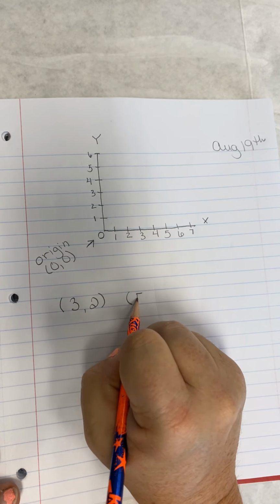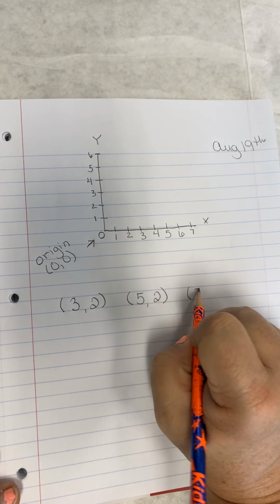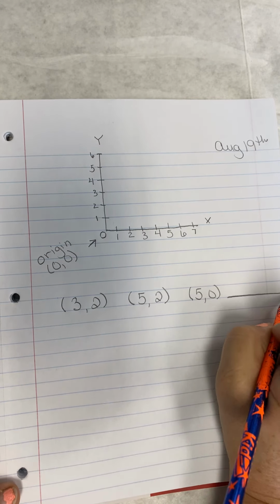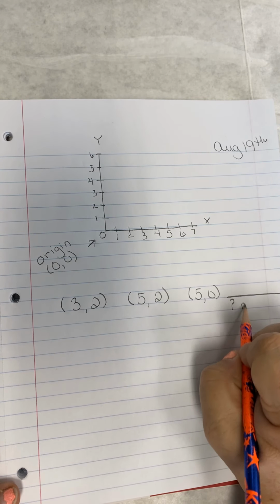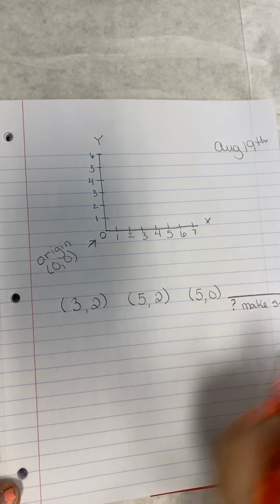My second one will be 5, 2. I'm going to close the parentheses. My third one is going to be 5, 0. I'm going to close parentheses, and then I'm going to draw a line because I want to know what coordinate grid point I'm going to need to make that square.